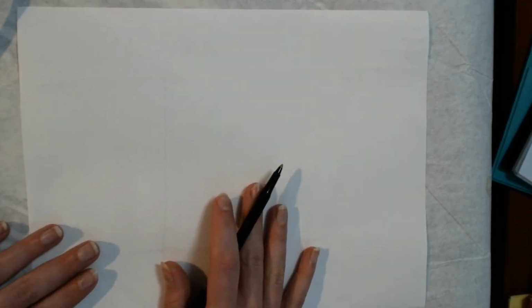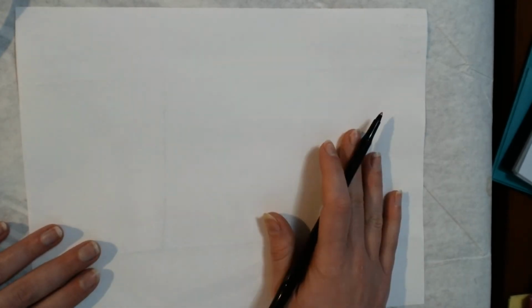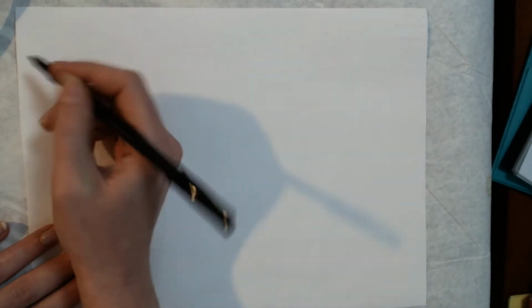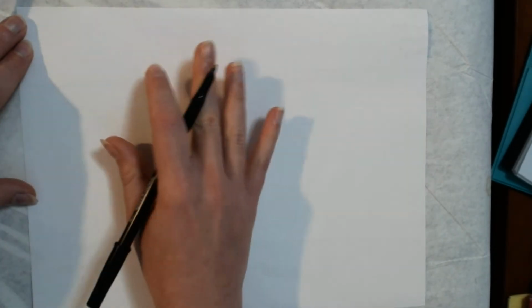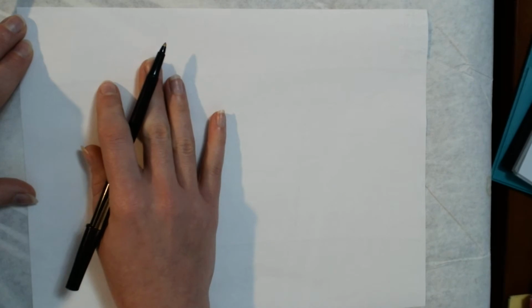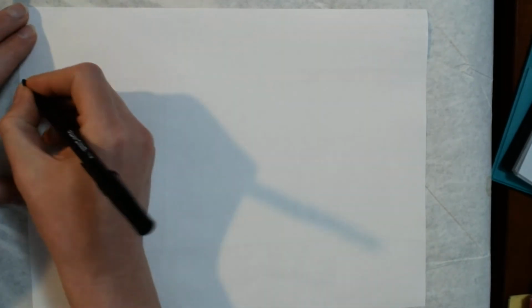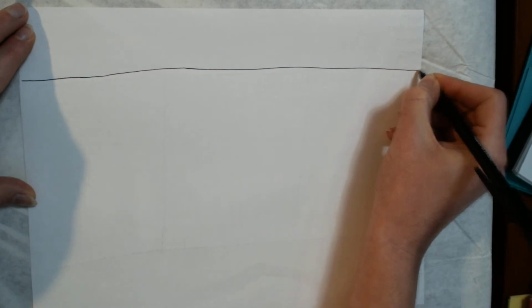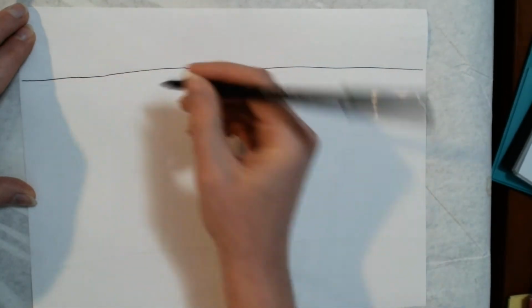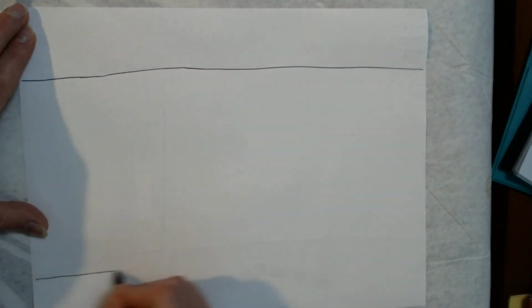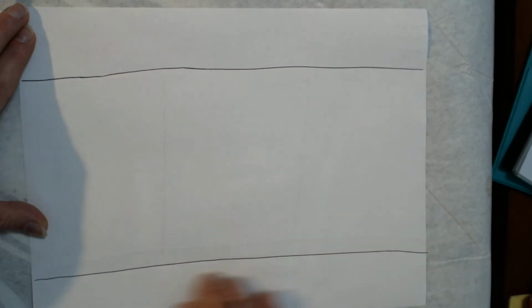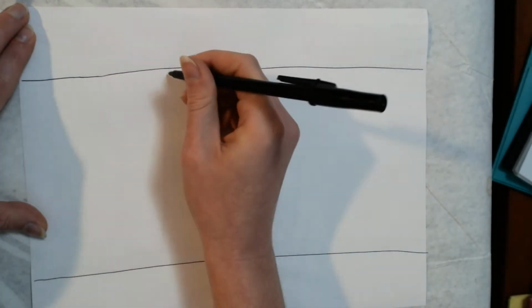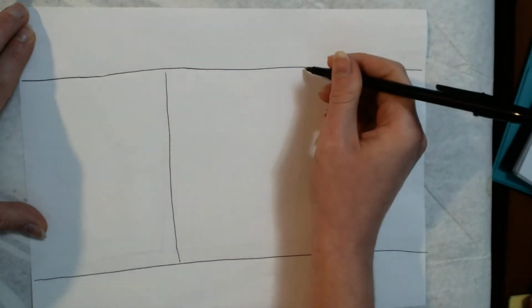So the first thing I do when I am writing an essay is I make my plan. I like this eye-shaped graphic organizer. You're going to need a paper and a pen or pencil to do the same thing at home. We start by making a line across the top. This is going to be the section for our opening paragraph. We make a line across the bottom. This is going to be our closing paragraph. And then we make 2 lines down in the middle.